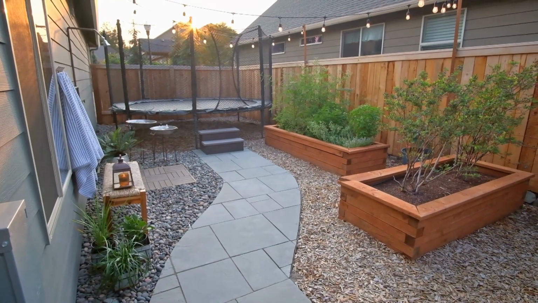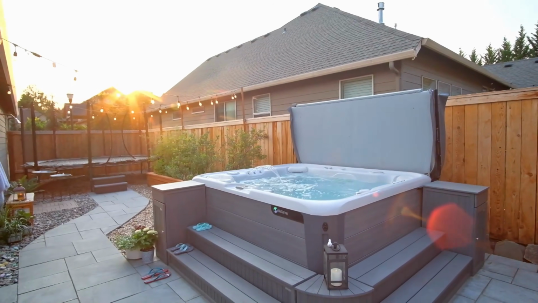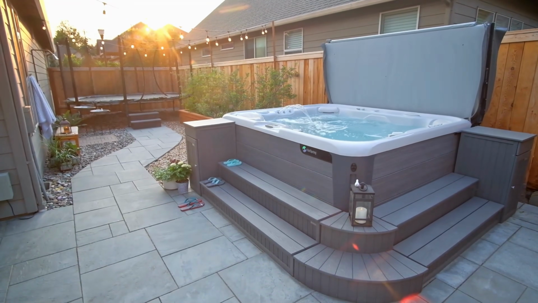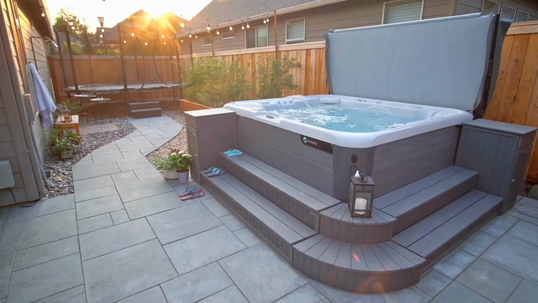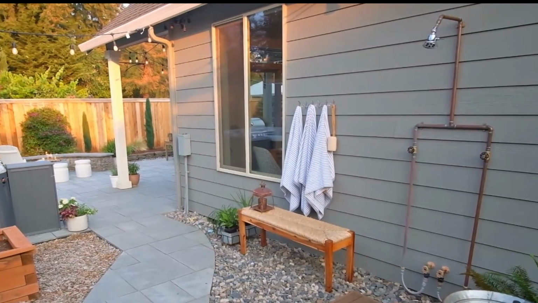And look at this homeowner on the side of their yard. They had a little neighborhood yard. They made that their trampoline area for their kids. They put their hot tub towards the side of their house, and they even put a little outdoor shower right next to their garden. So they really maximized the use of their space.